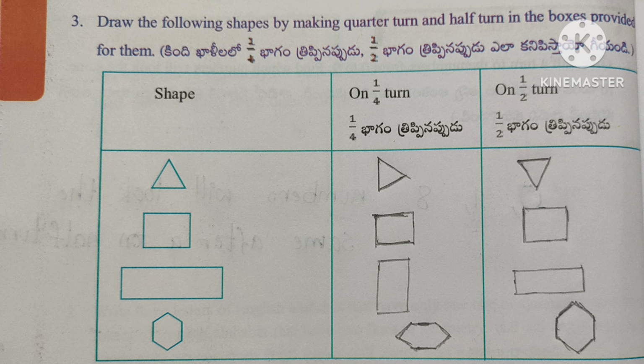Worksheet 10. Number 3. Draw the following shapes by making a quarter turn and a half turn in the boxes provided. Here the given shapes are triangle, square, rectangle and hexagon. After a quarter turn, the given figures will be changed like this. And after a half turn, the given figures will be changed like this.